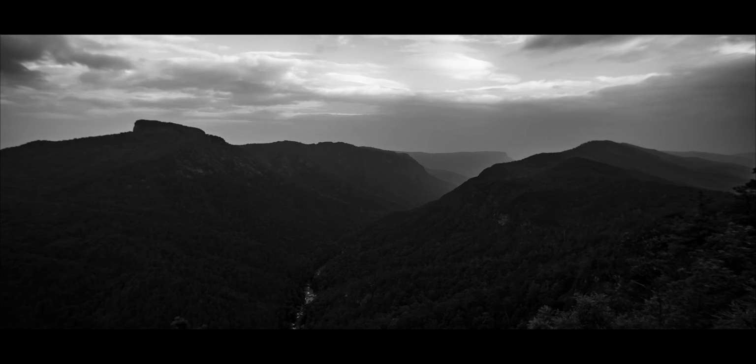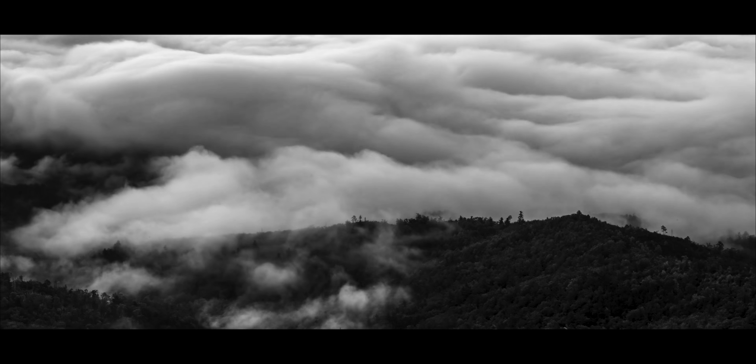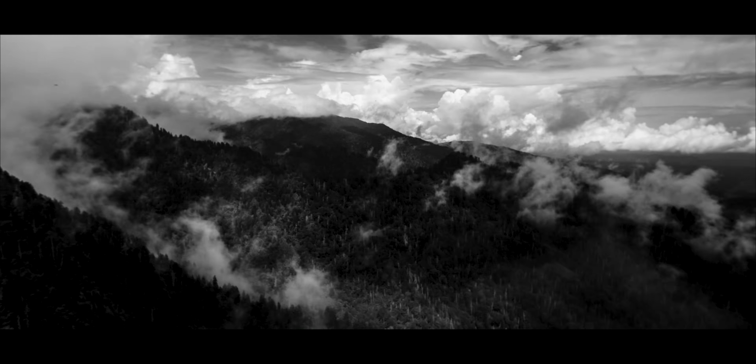Then we have time lapses showing this storm rolling in to transition from one sequence to the next. And eventually we end that sequence by showing the storm clearing, also through time lapses.